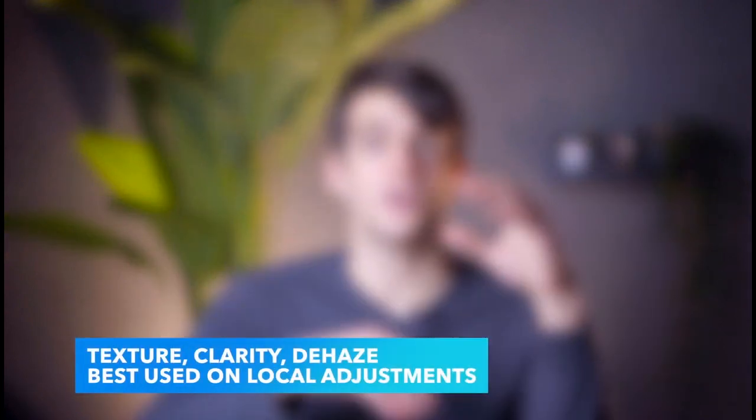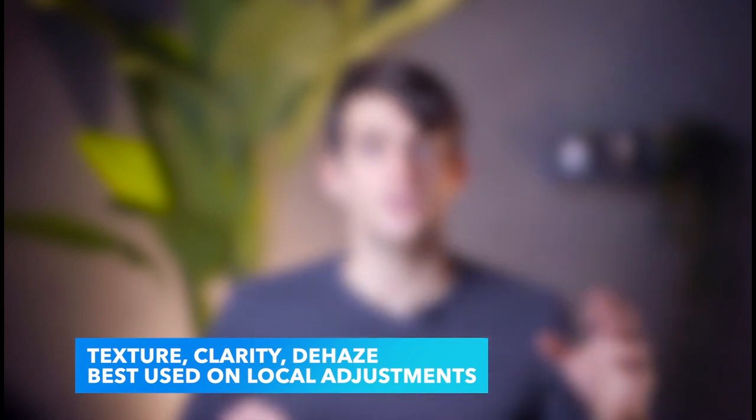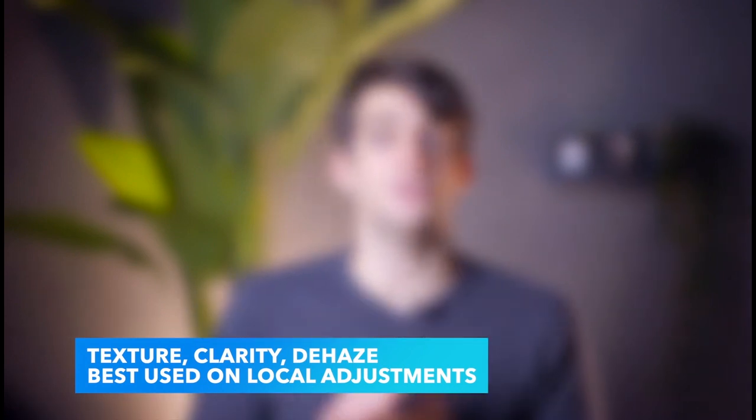So use them very, very carefully and try to use local adjustments instead of adjusting the overall picture. Later in the course, we're going to see how to use the radial filter and graduated filters, and try to use these tools only in certain parts of the image and not overall, unless you want to create a certain type of effect. But never, never, never use the sliders and just drag them all the way towards the end.